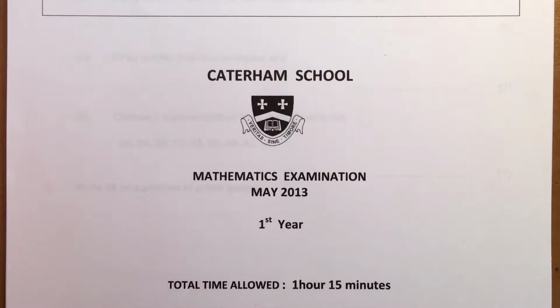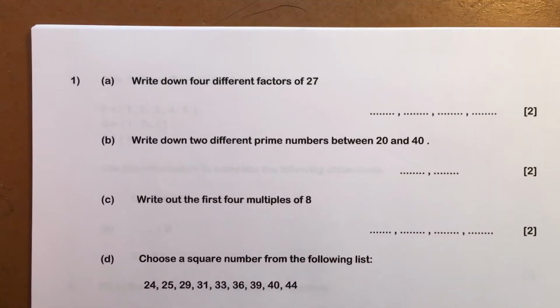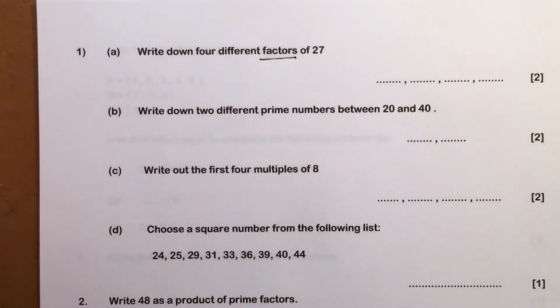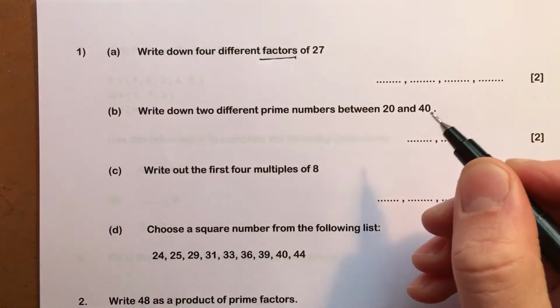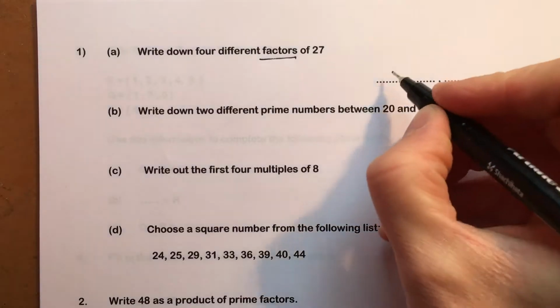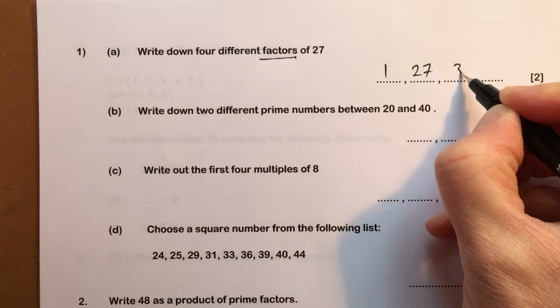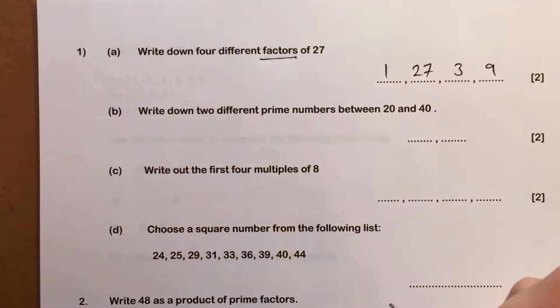May 2013 past paper with some idea of how to go about it. 4 different factors. Let's underline keywords as we do these things. Factors, so things which we can multiply to get into 27. That's 1 and 27. And the other ones are 3 and 9, because 3 9s are 27.